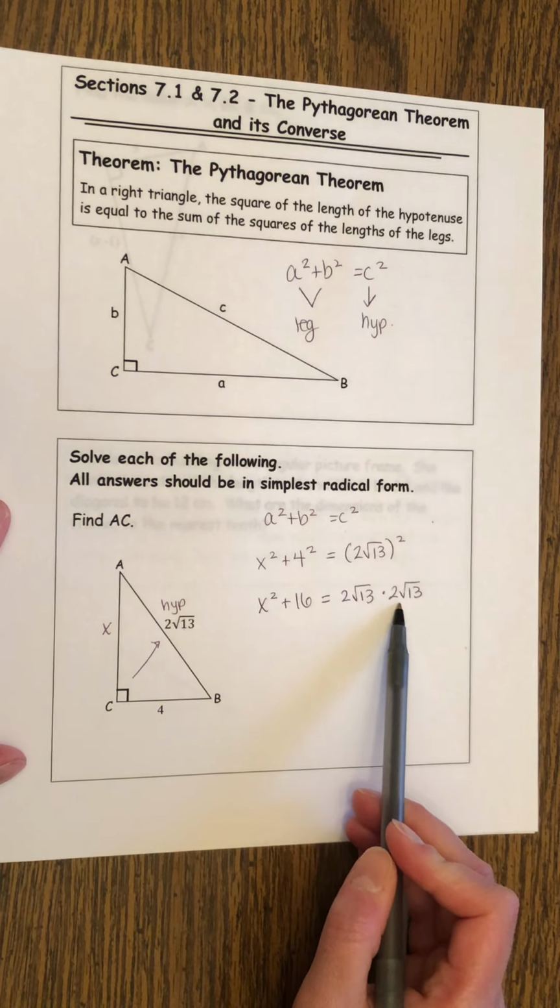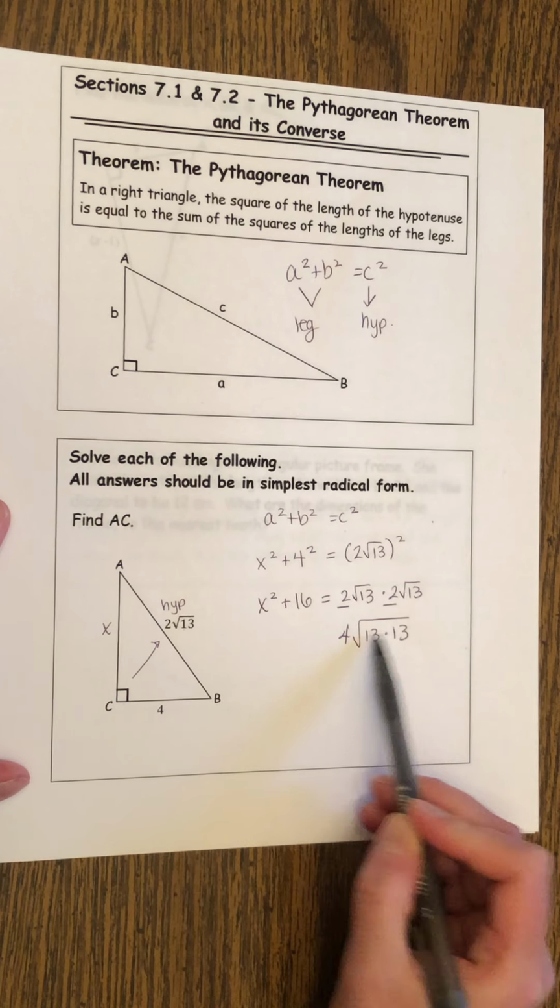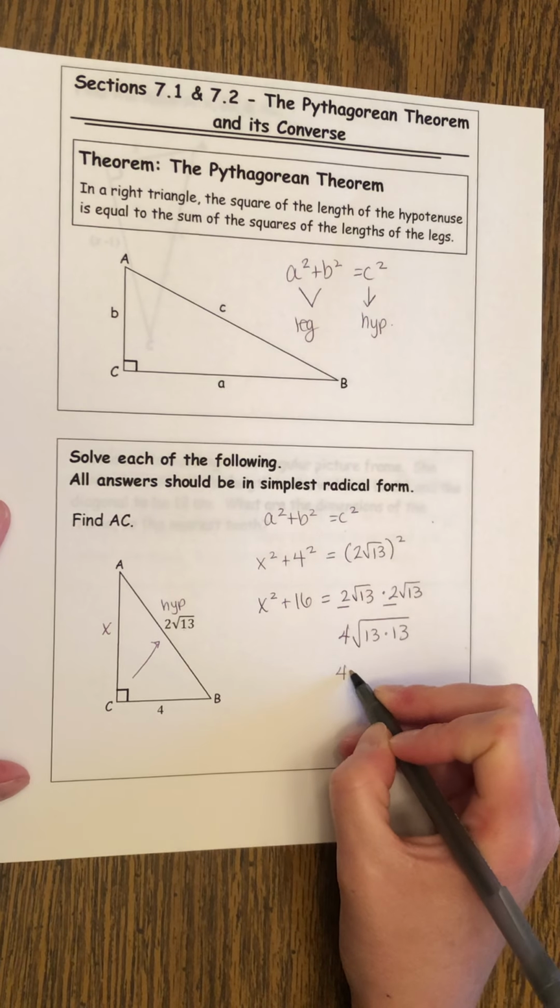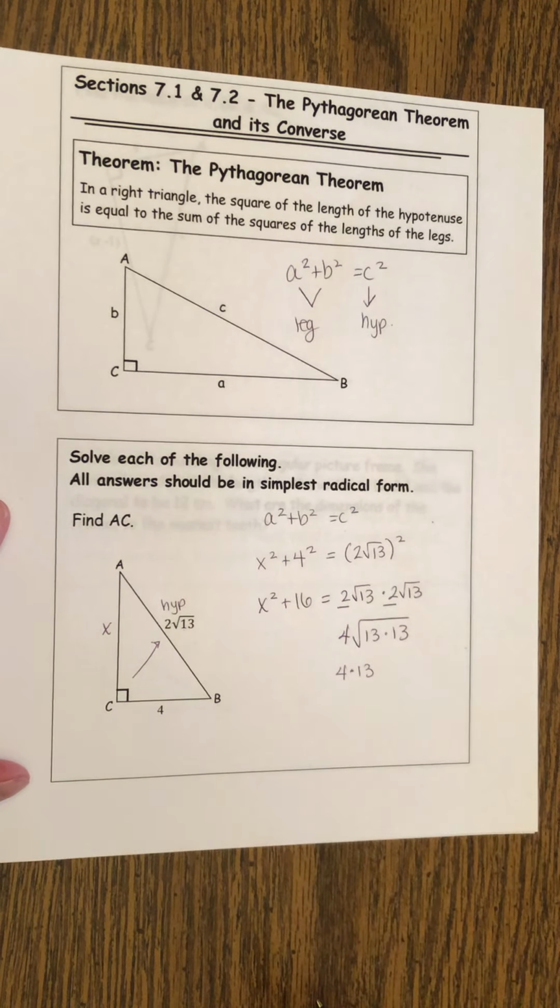When we're multiplying radical expressions, we multiply the numbers outside the radical, so 2 times 2 gives me 4, and then the numbers inside the radical, so 13 times 13 gives me 169 under the radical, but that's a perfect square. So the square root of 169 is 13. So technically this is just 4 times 13.